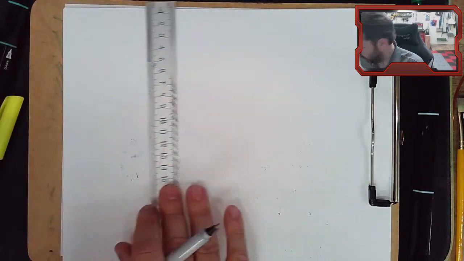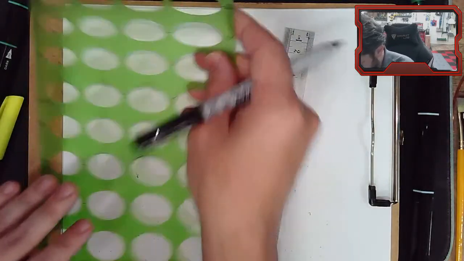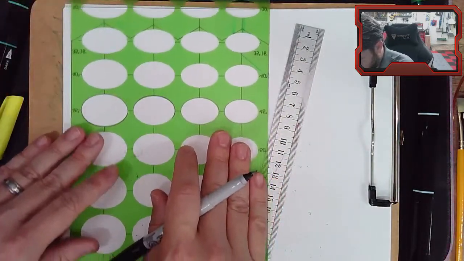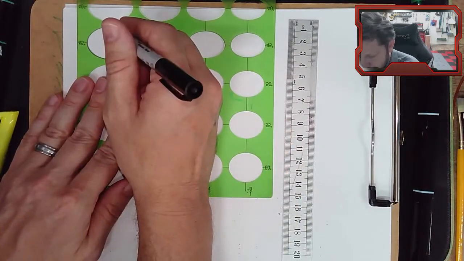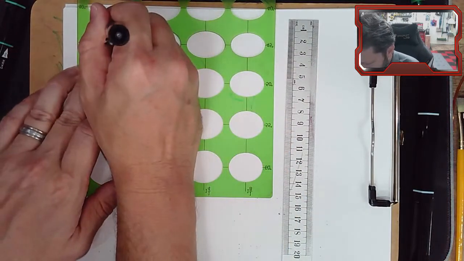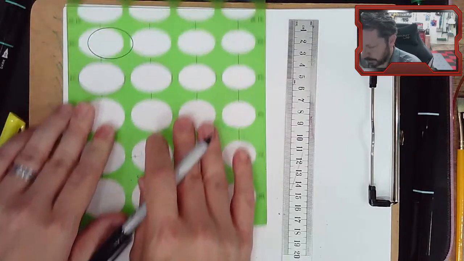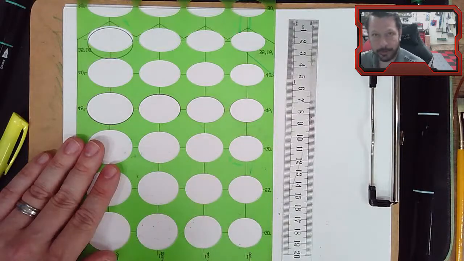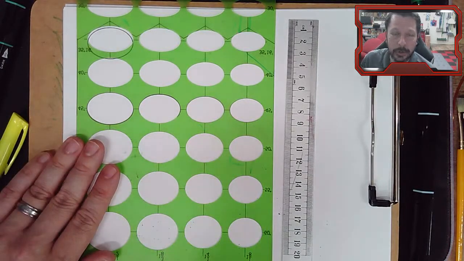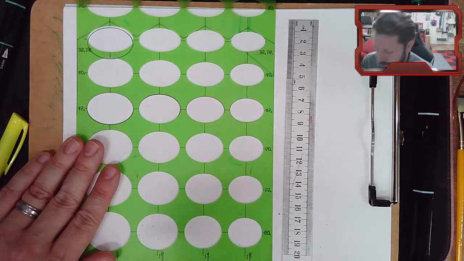So let's, where are my ellipses? I think we were using these. All right, so let's use this. Again, we're ignoring the end conditions, like if it is rounded on the end, or is it like a cone, or flat like a Coke can? And we're ignoring that.